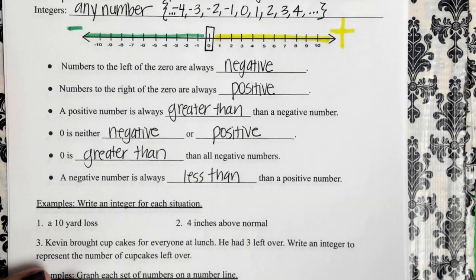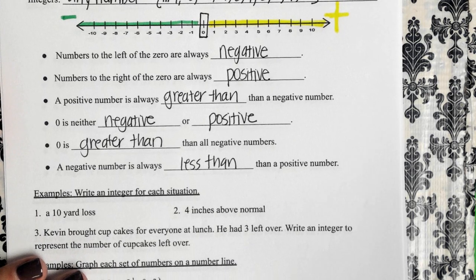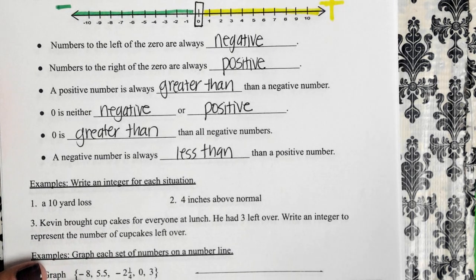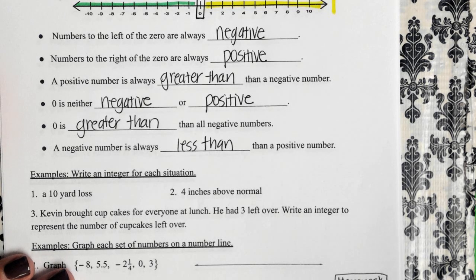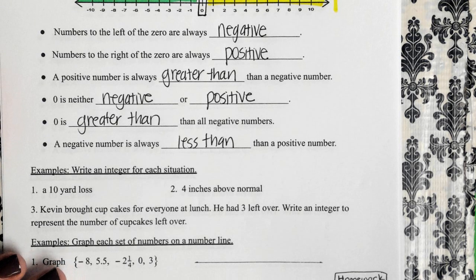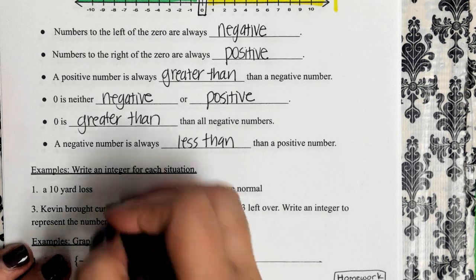Okay, so the next thing we're going to talk about, we've talked about our number line. Next thing we're going to talk about are real life situations where we can use integers to express a value. Okay? If you're thinking about football and you have a 10-yard loss, how would we write that as either a negative or positive integer? Negative 10.